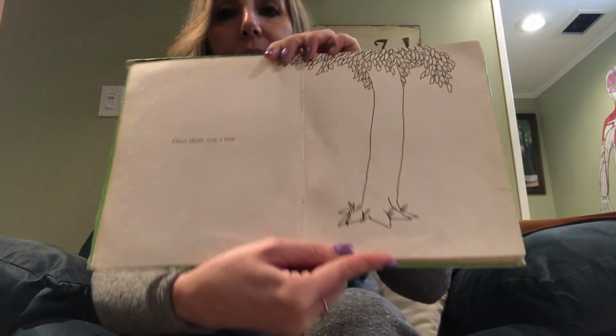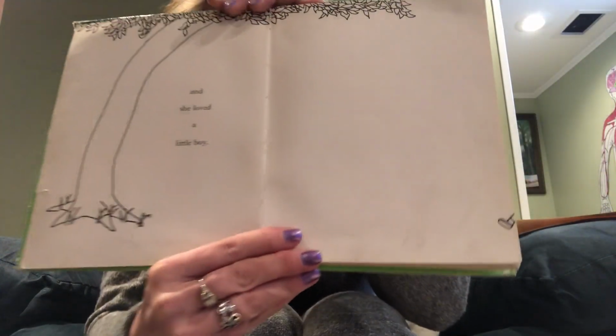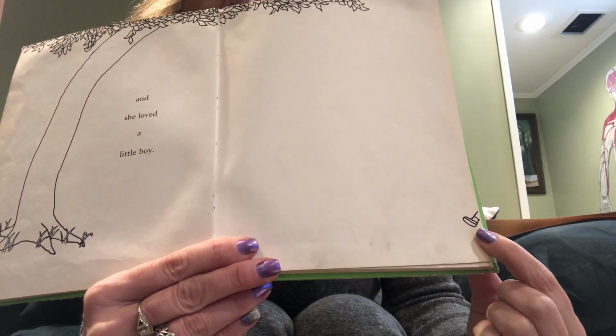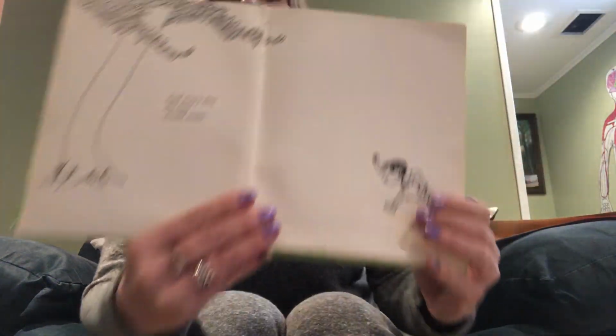Once there was a tree. And this book is all in black and white. And she loved a little boy. And if you look really closely, you can see a foot right there. See that foot? And every day the boy would come.